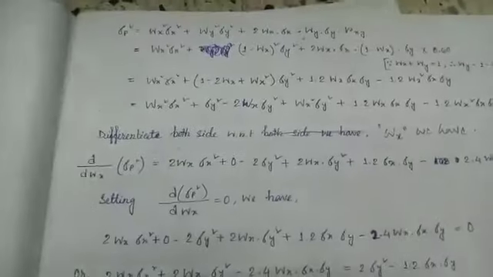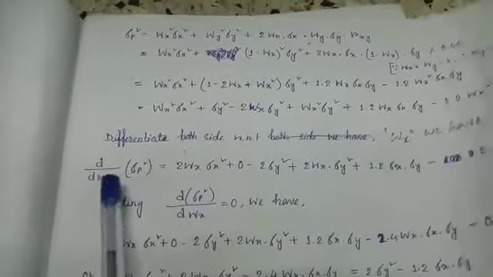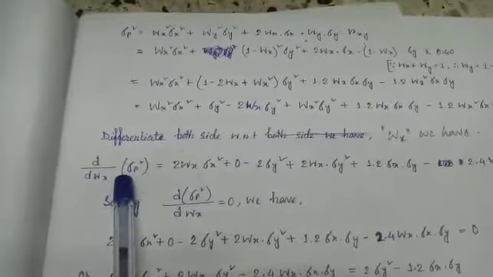Now if we differentiate the variance function with respect to wx, then what will be the answer?